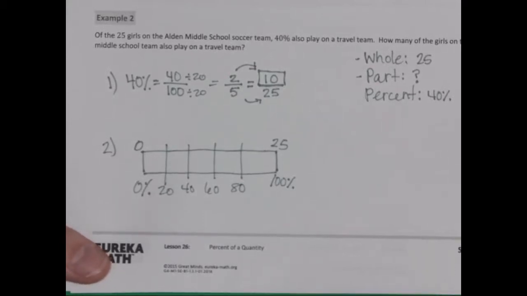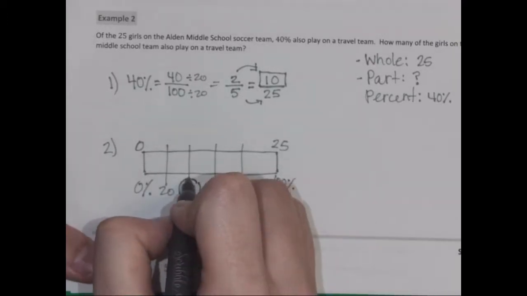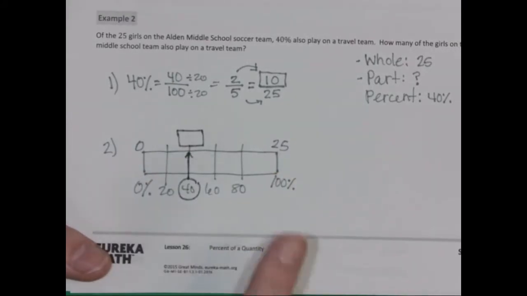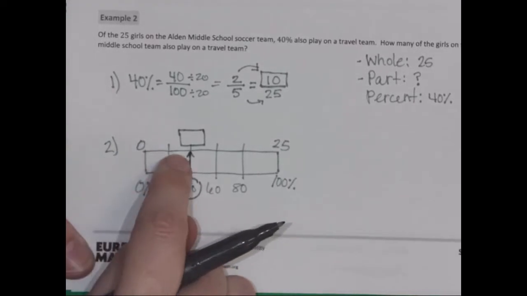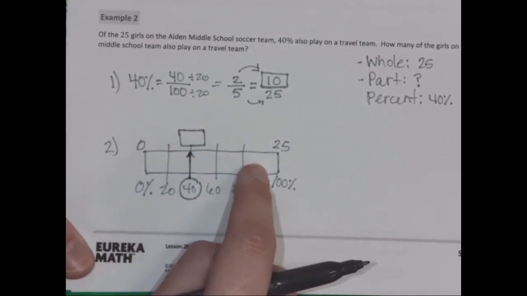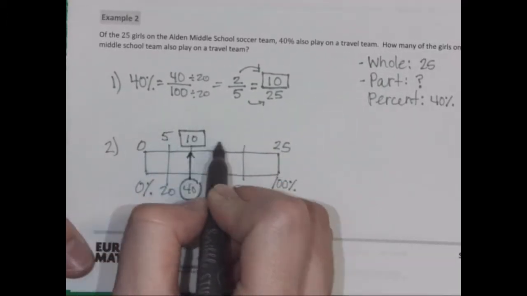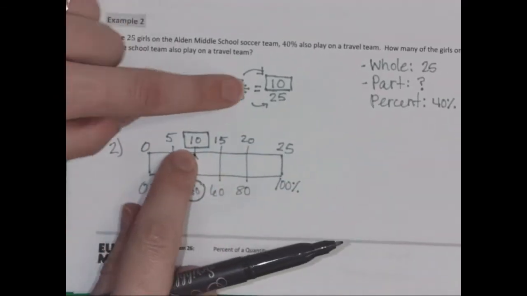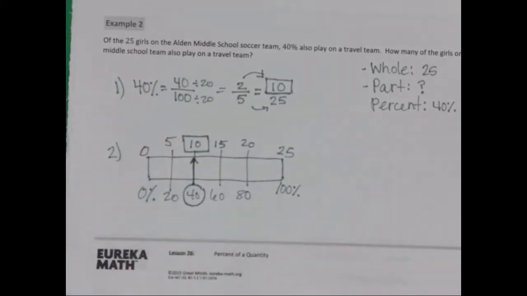And we need to know the part of 20 that's equal to 40%. So we need to know this number here. Well, I've split my whole 25 into 1, 2, 3, 4, 5 parts. So what am I counting by? 5. Yes, 5s. 5, 10, 15, 20, 25. So I have found the same answer with both methods. I can feel pretty confident that my answer is correct.